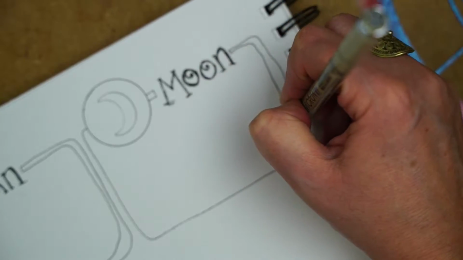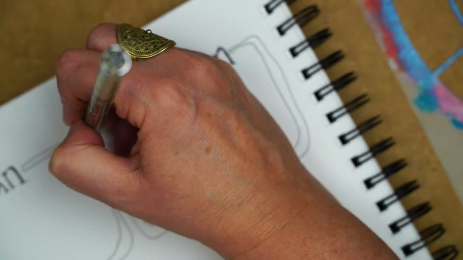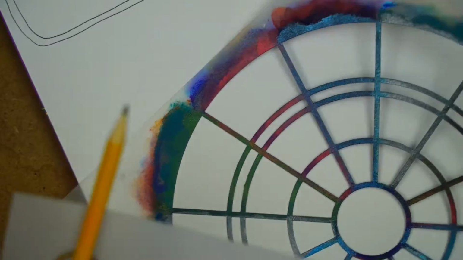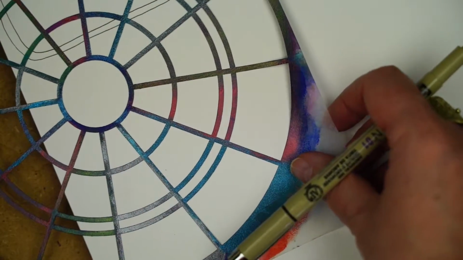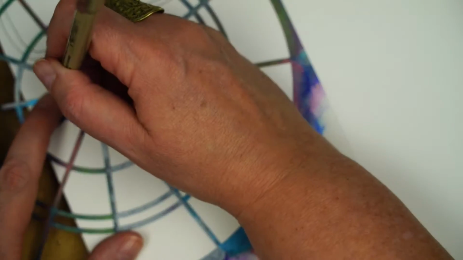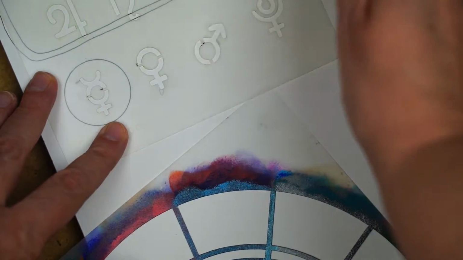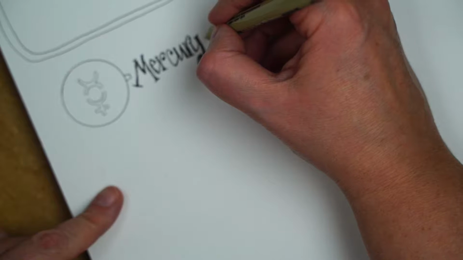You notice I'm not measuring anything. I'm not worried about having perfect lines; they're a little bit wonky. I like the character of things that are less than perfect. In fact, like way off. I just think it looks really cute. Here, this is Mercury.